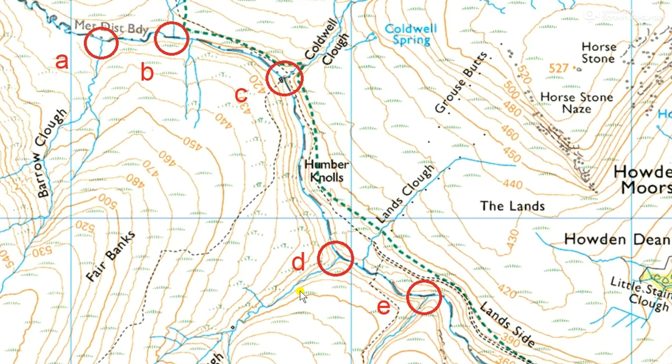So that gives us a little bit of a feeling that it might be D rather than C. Another thing to note is the distance. How far away is it before that stream changes direction and we can see the ground in a straight line beyond? Notice Coldwell Clough, the stream split is closer to the junction than it is at D here.